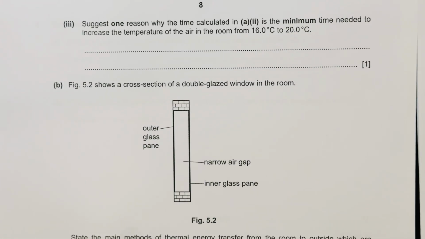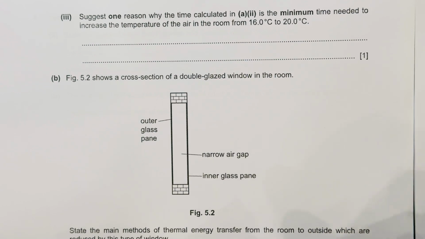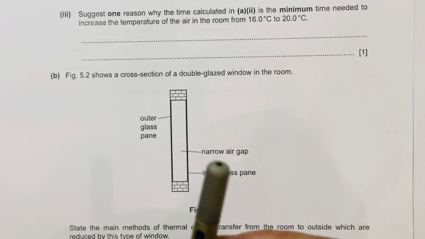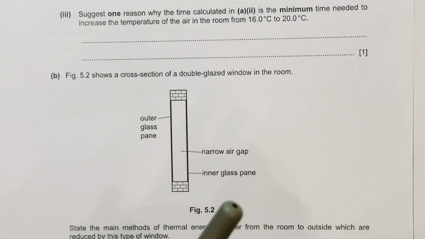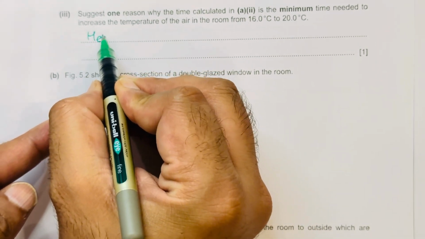Moving to its next part, suggest one reason why the time calculated in the second part is the minimum time to increase the temperature of the air from 16 to 20 degrees Celsius. Heat energy is transferred to objects in the room through doors, and heat energy can also enter from the window. So we're gonna write over here our answer. So it is the minimum time required because heat energy can transfer in the room through doors and window.